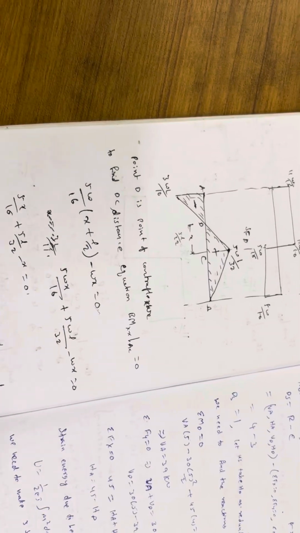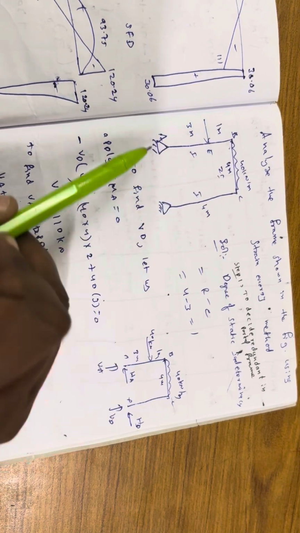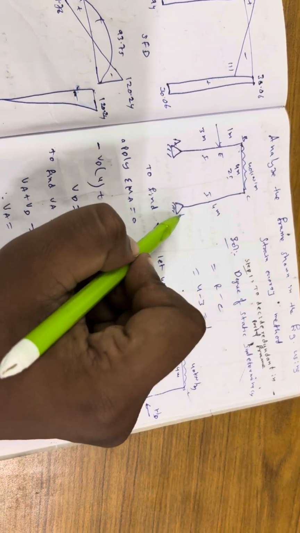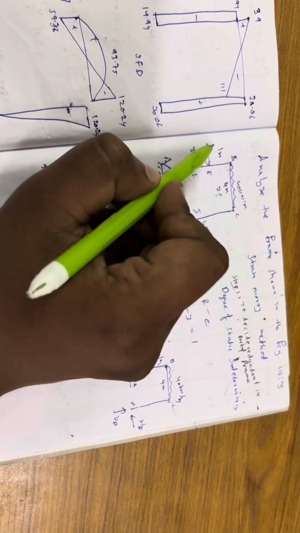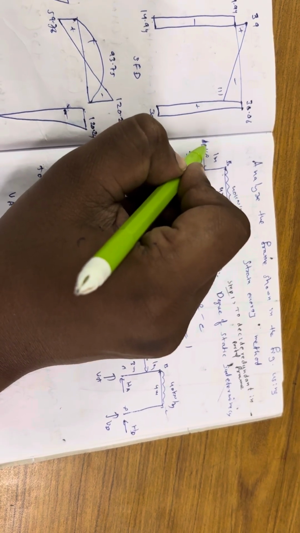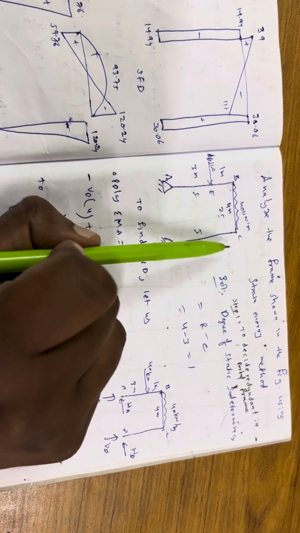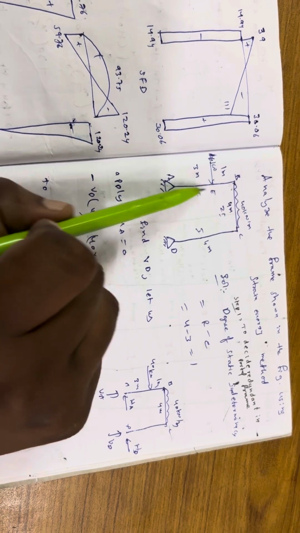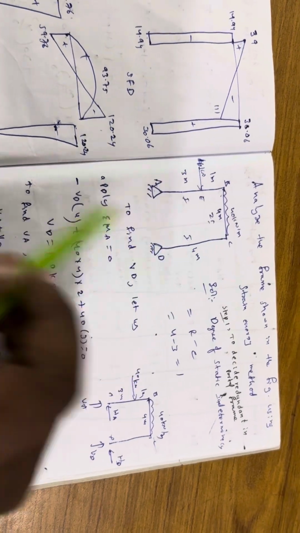Next, let us see how to analyze the frame using the strain energy method. This is a frame given. At A and D there are hinged supports. At E there is a force of 40 kilonewton. There is also a 40 kilonewton per meter UDL on BC. The I value is the same for the two columns, but for the beam it is 2I, the moment of inertia, and spans are shown in the figure.